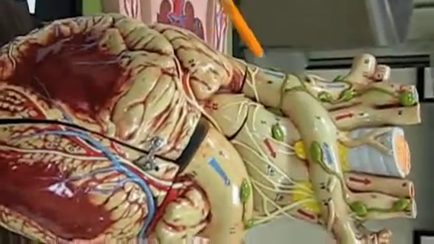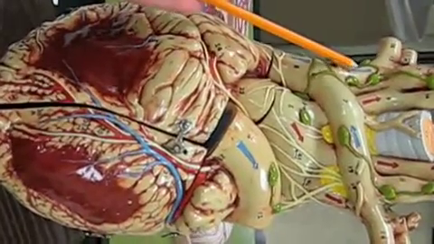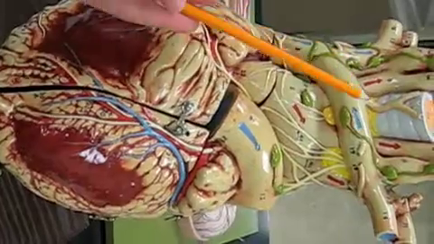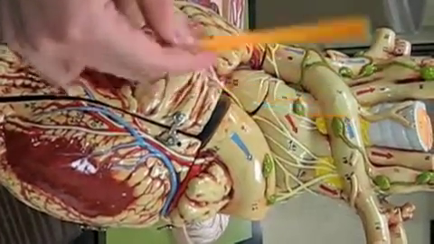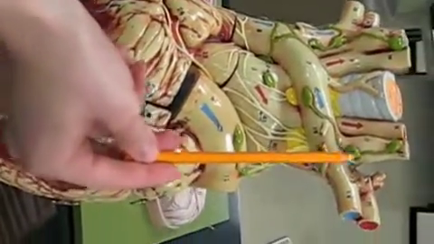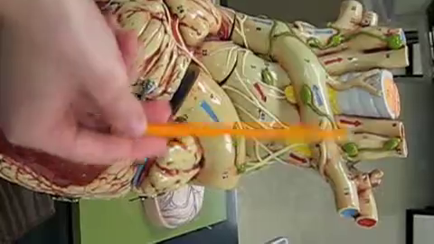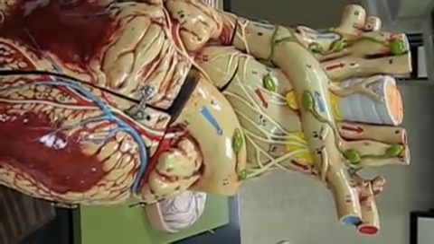Coming into the right atrium is the superior vena cava. Above that, superior to that, you have the left and right brachiocephalic veins. The large trunks here, brachiocephalic vein. Now, on the left side, you have the internal jugular and the left subclavian vein. On the right, you have the right internal jugular and the right subclavian vein.